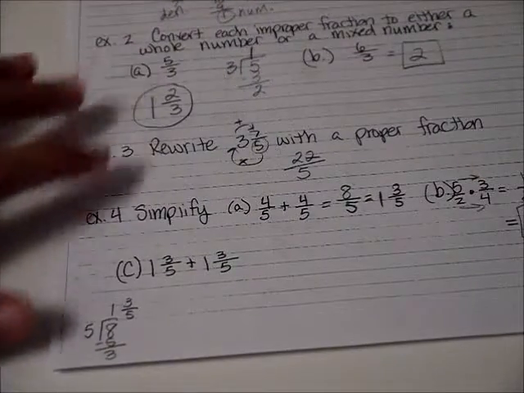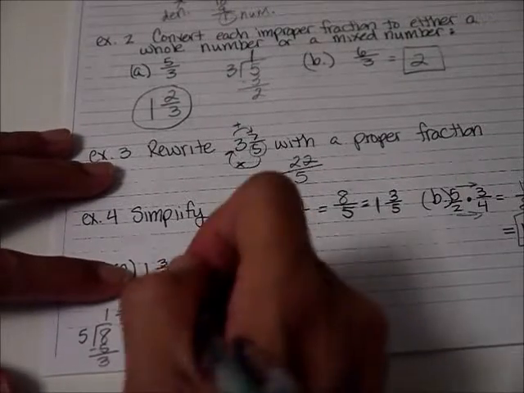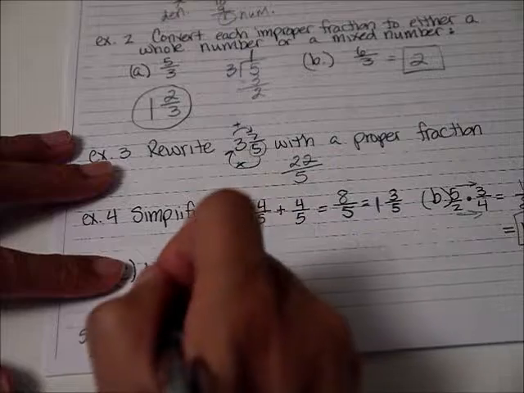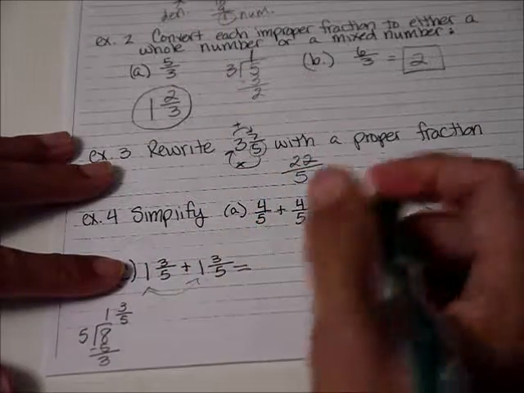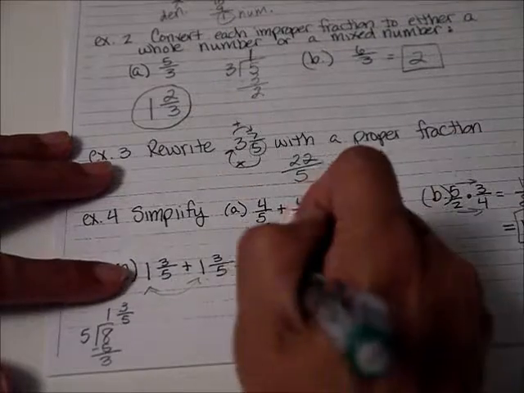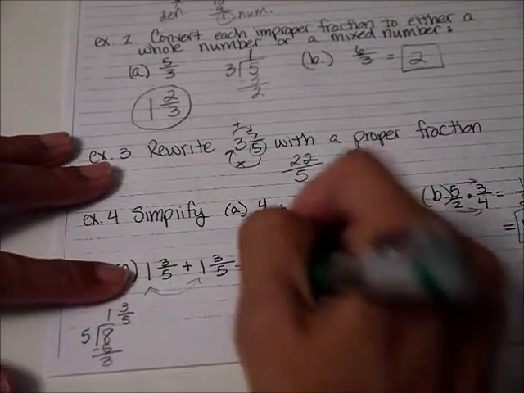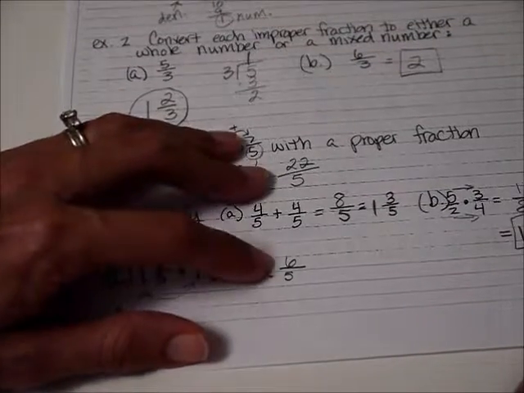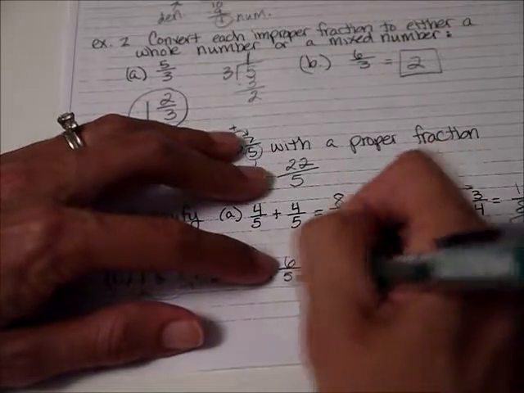Okay? This one is a mixed number plus a mixed number. So we can go ahead and add the whole numbers, and then we're going to have fifths, 6 fifths. Okay, so this is top heavy. We don't like that. We want to get that fixed.